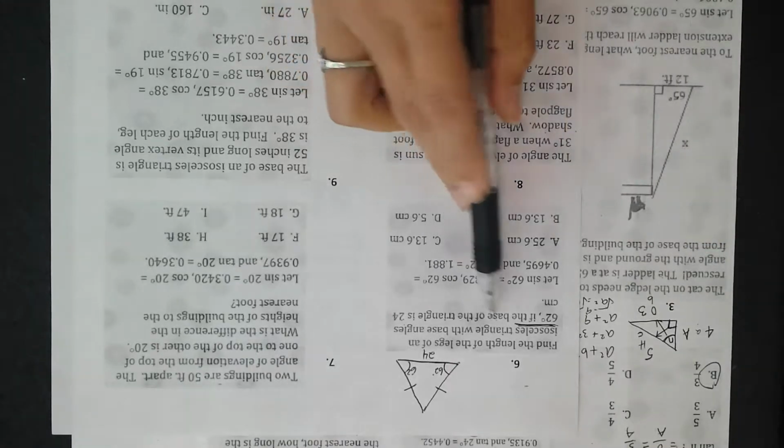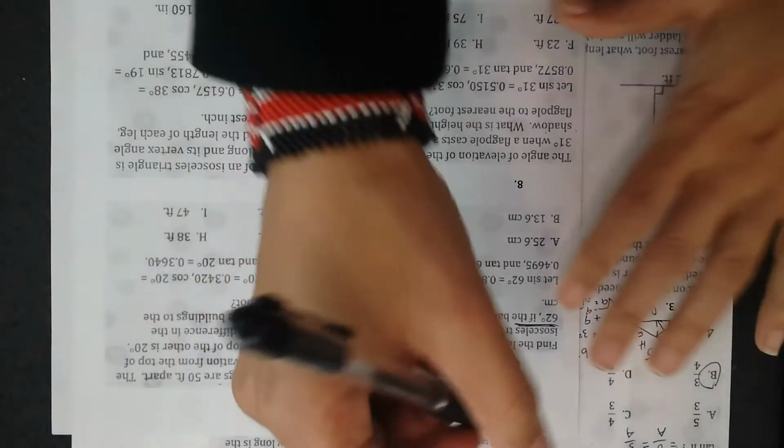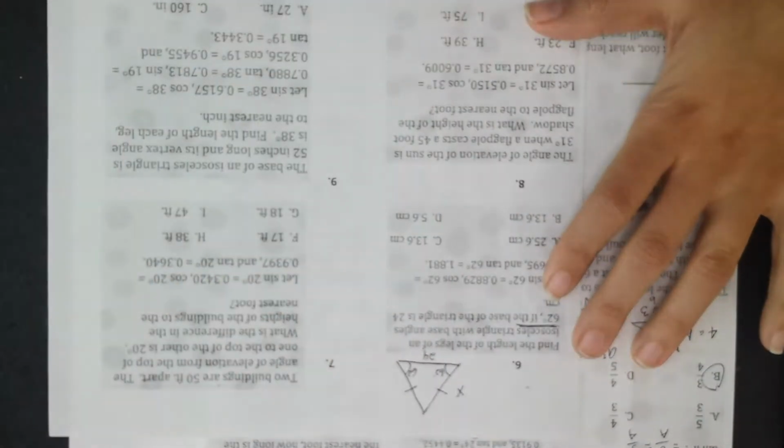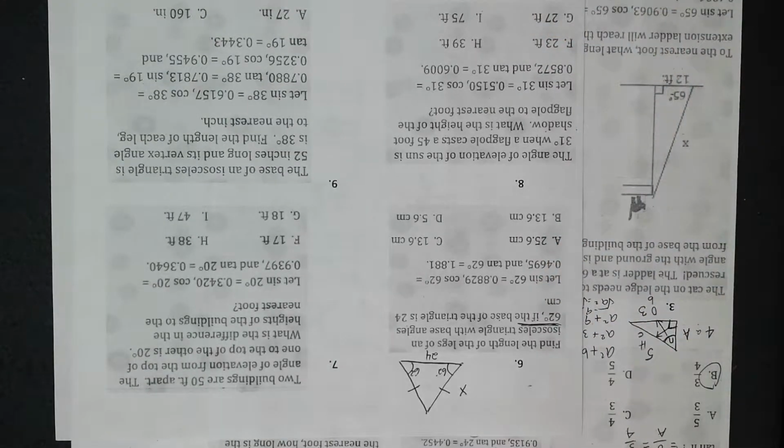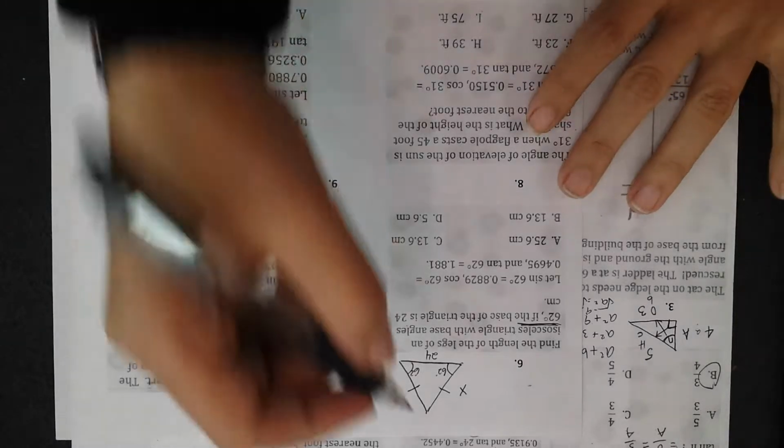Okay. What do you need to find? Find the length of the legs. So you need to find one of these. Let's say we're finding x. Now, you can only use trigonometry on right angle triangles. Well, here's the problem. I don't see a right angle triangle. But I can bisect.